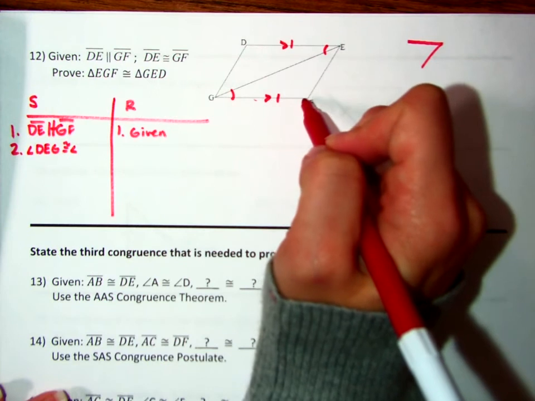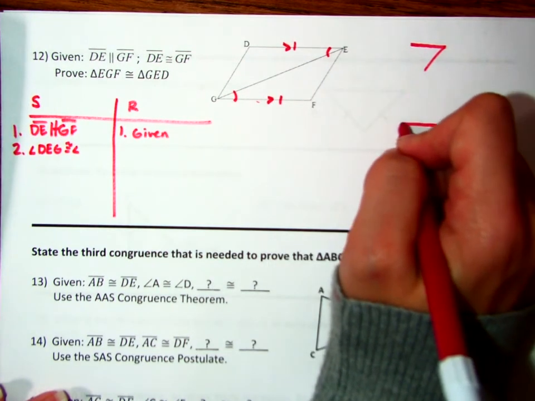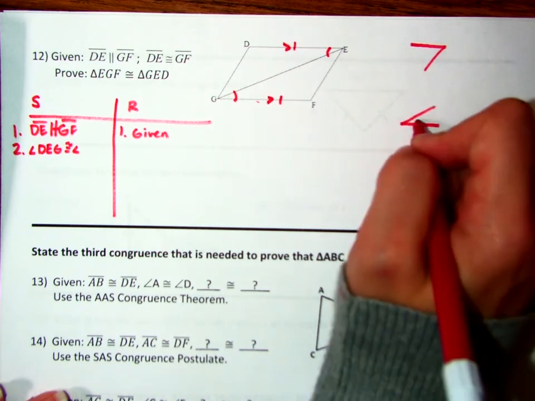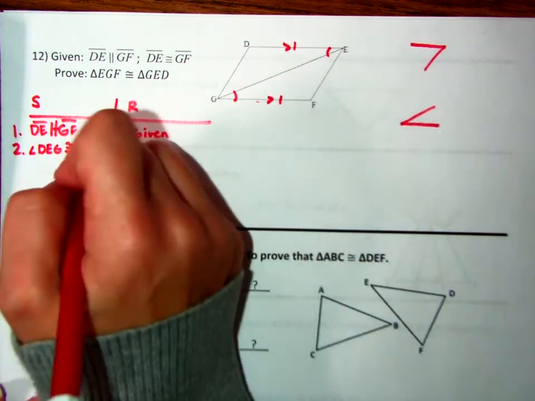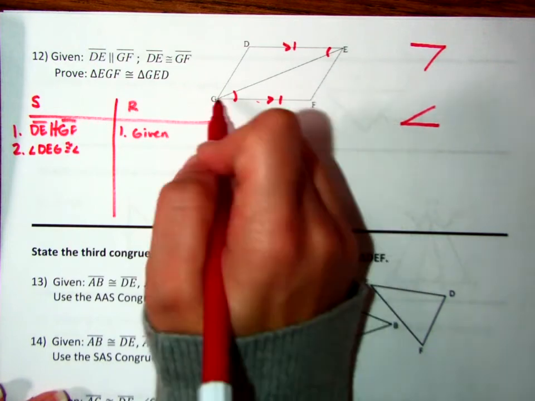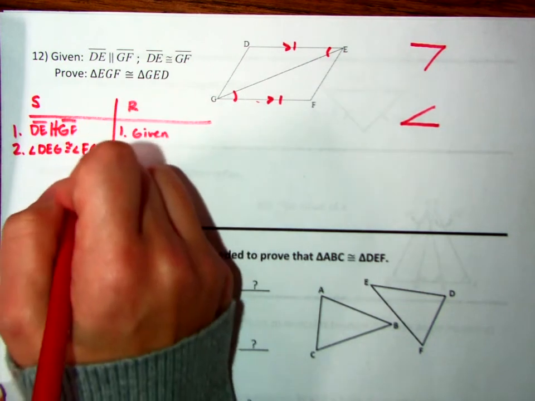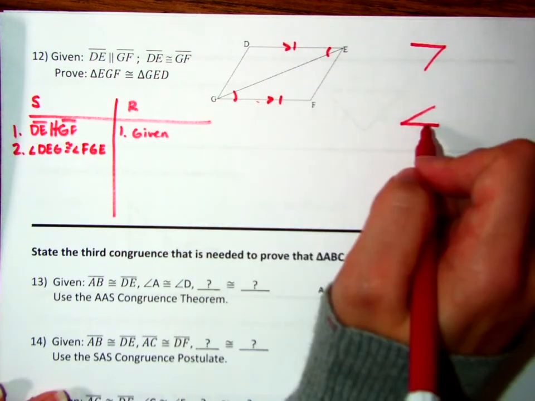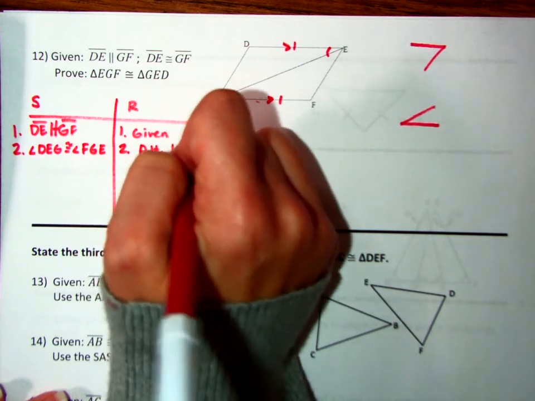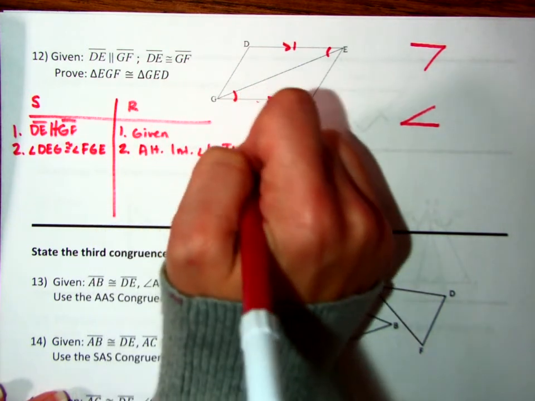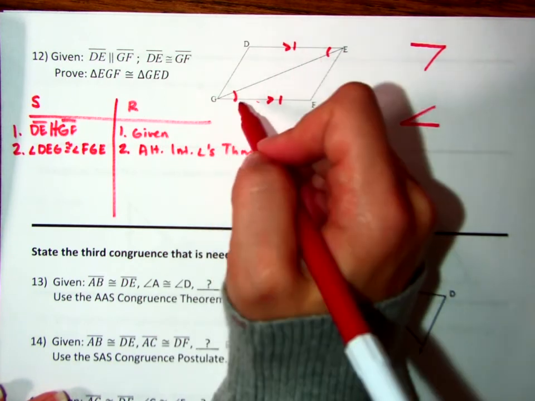We're going to do the same idea. It's like connect the dots. If we start at F, then we go to G, then we go up to E, it lets me talk about this angle. G has to be the middle letter. So it's going to be angle FGE. If we traced it with our finger, it would create this angle. And that right there is the alternate interior angles theorem. That says that if you have two parallel lines cut by a transversal, the alternate interior angles are congruent.